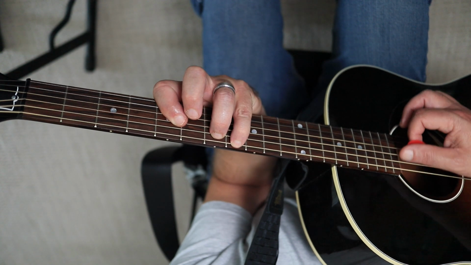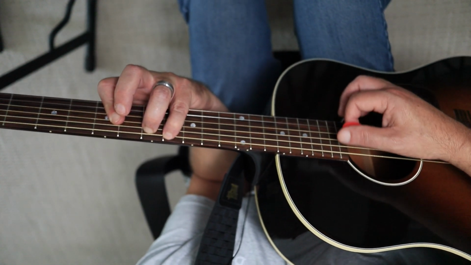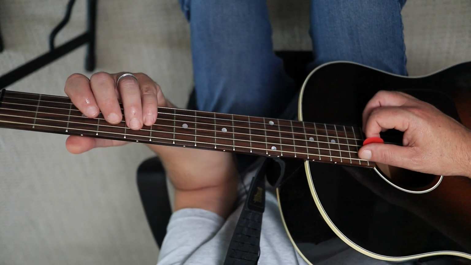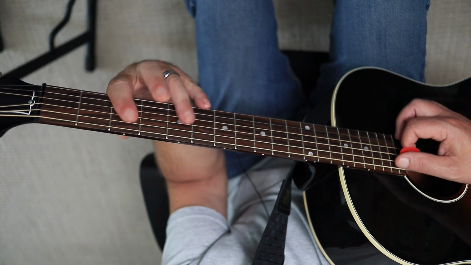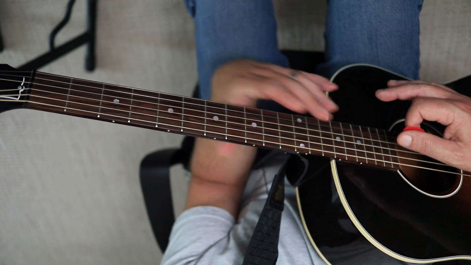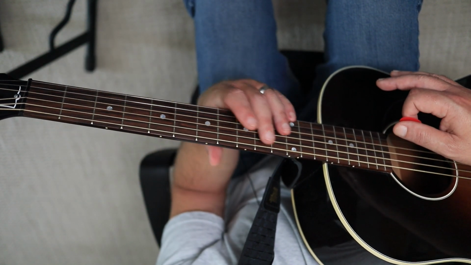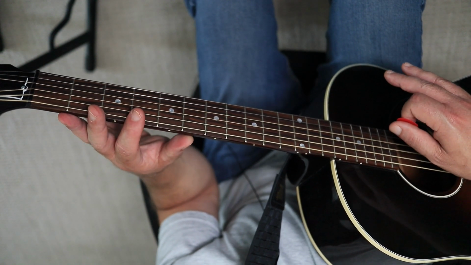It's hard. That's another C. So now you're starting to see how these chords just repeat up the neck, the way it's tuned, the standard tuning, it just all does it. It starts with learning your shapes and then your octaves.